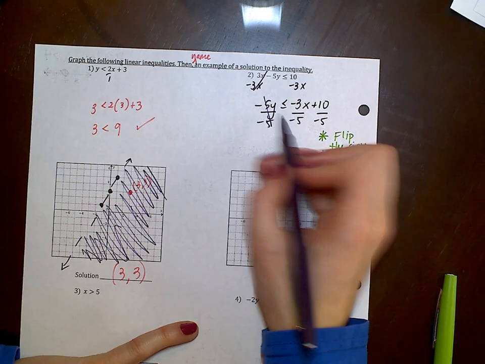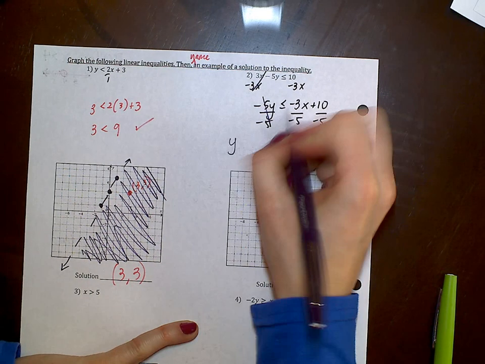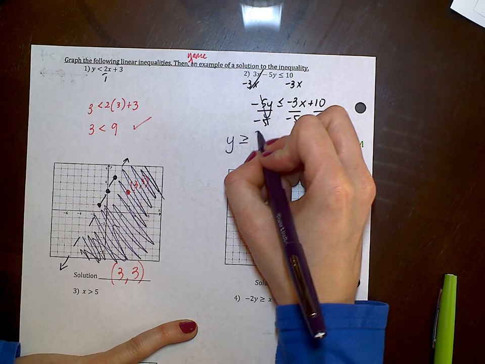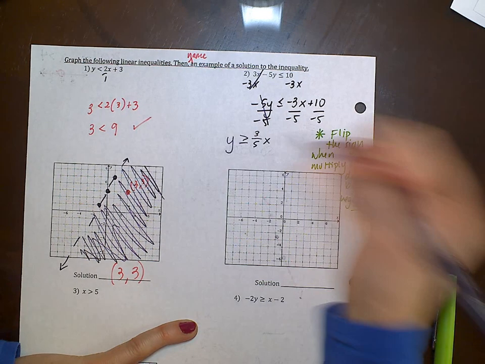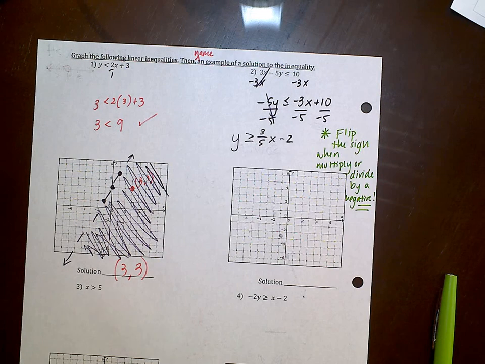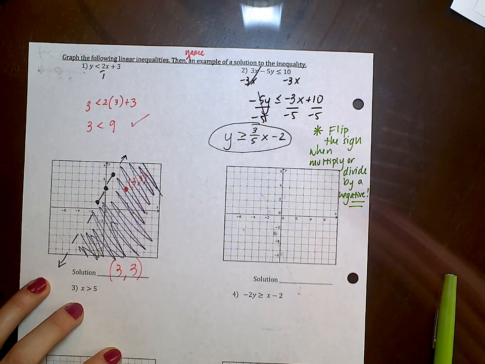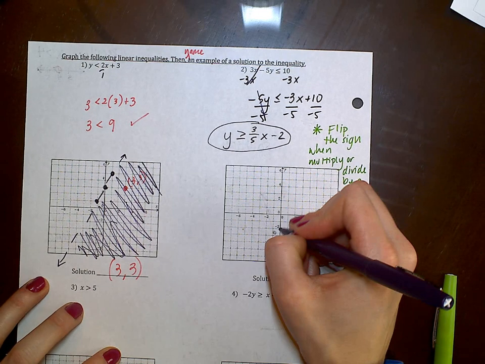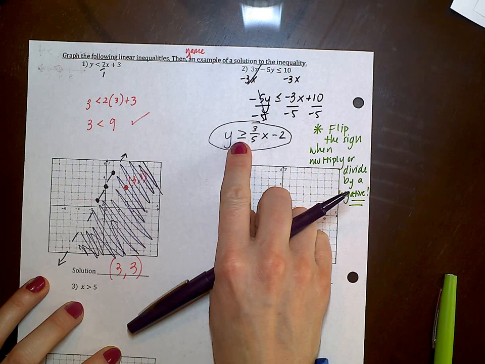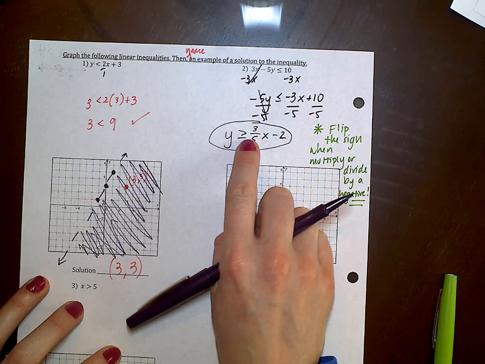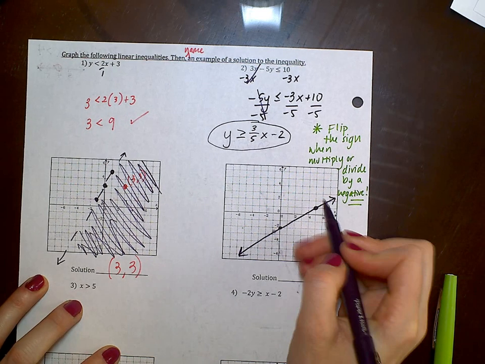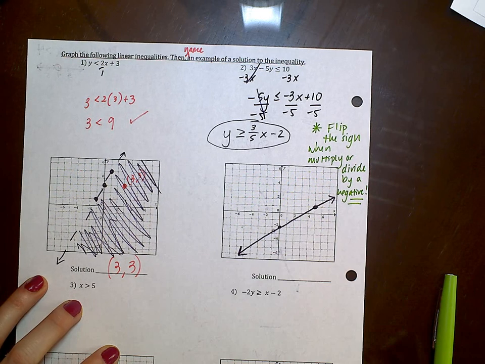So if I write what this looks like, it'd be y is greater than or equal to -3 over -5, which would be positive 3/5 x. 10 divided by -5 is -2. So this is what I want to graph. You plot the points like normal. This would be a solid line because it has the solid line underneath the sign. That means any ordered pair on the line is going to be a solution.